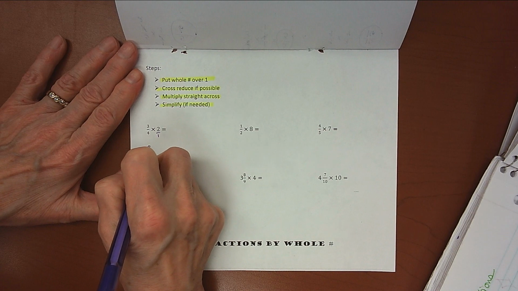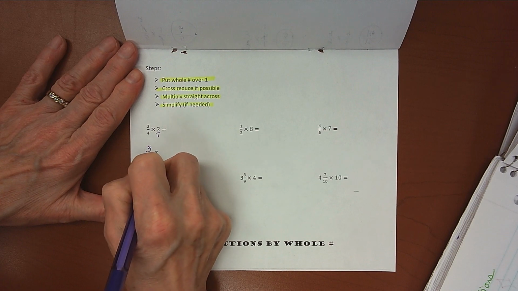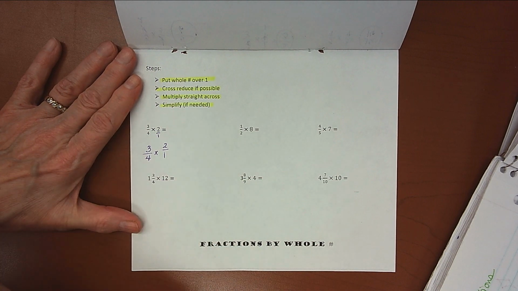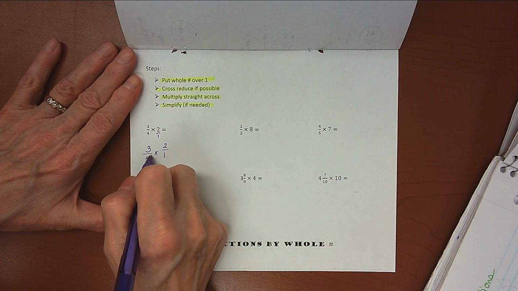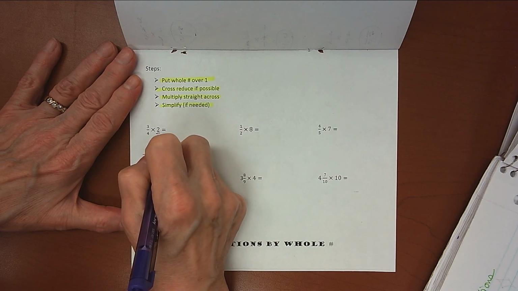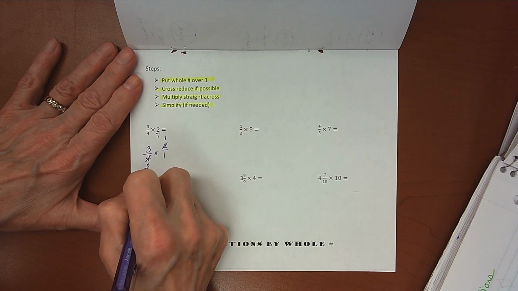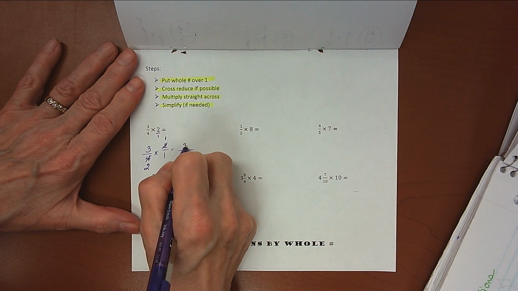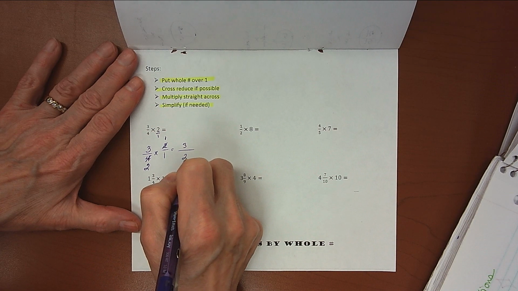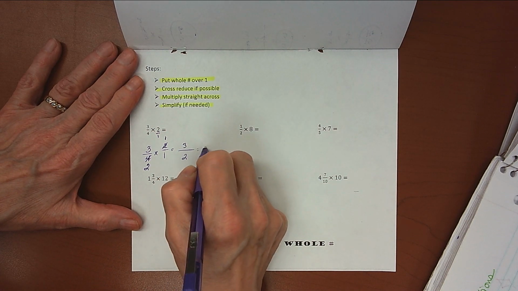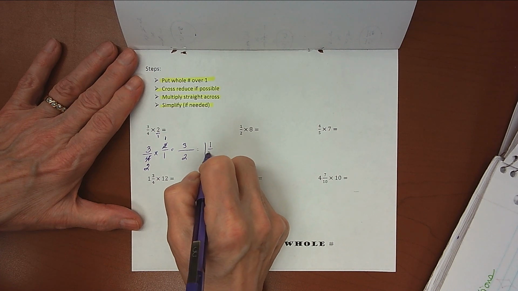So we're going to take our very first example here, and we'll make this 2 over 1. So I'll rewrite that, 3/4 times 2 over 1. Look for opportunities to cross simplify, and you can see that 4 and 2 both divide by 2. So 2 divided by 2 is 1, 4 divided by 2 is 2. Now we're ready. 3 times 1 is 3, 2 times 1 is 2. That's an improper fraction, so we want to divide 2 into 3. It goes in once with 1 left over, so 1 and 1/2.